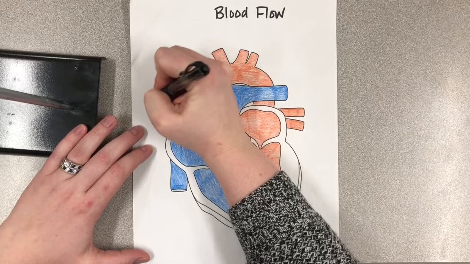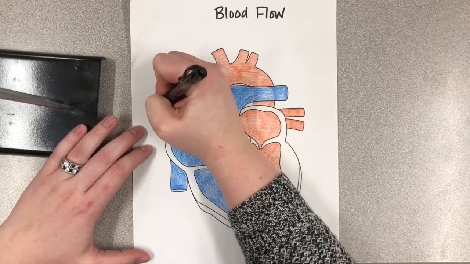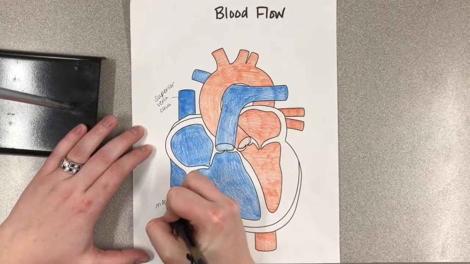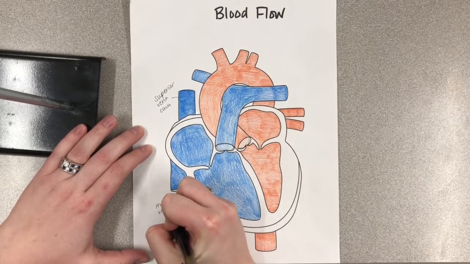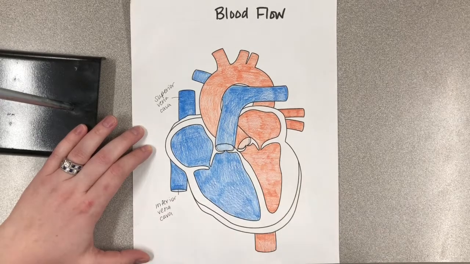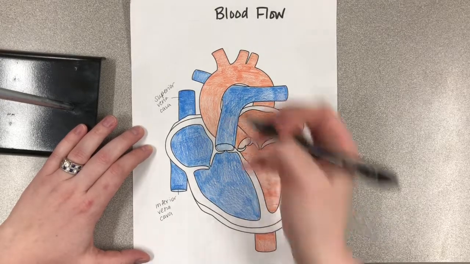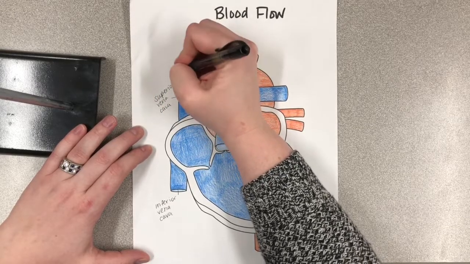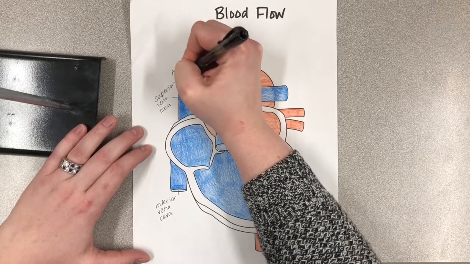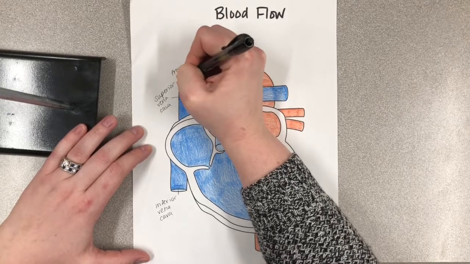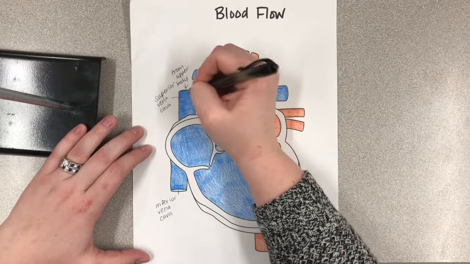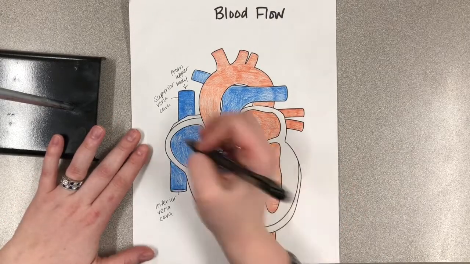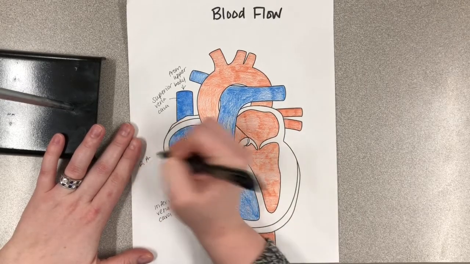This is your superior vena cava, and this is your inferior vena cava. And we're just going to start from deoxygenated blood returning from the body. So the superior vena cava is going to be blood from the upper half of the body. So this is from upper body. And it will go into the superior vena cava and get dumped into the right atrium. So this is your right atrium.